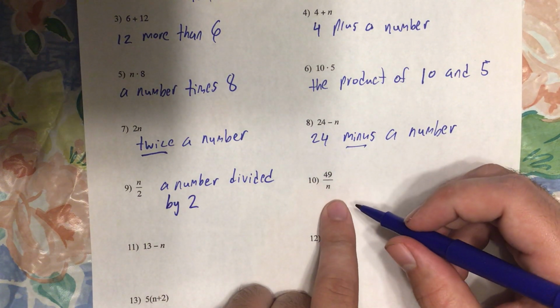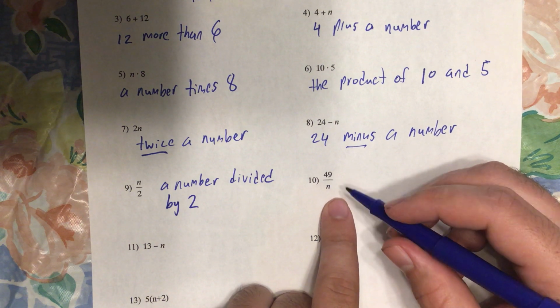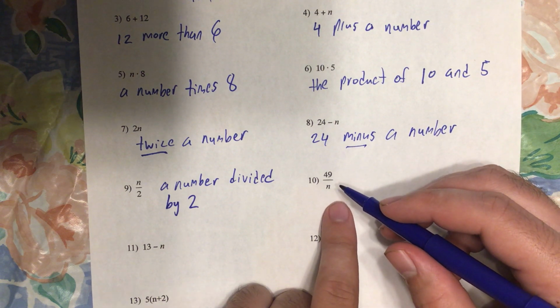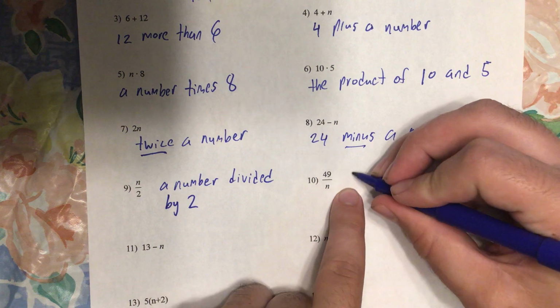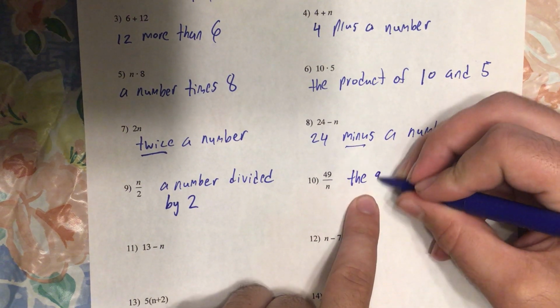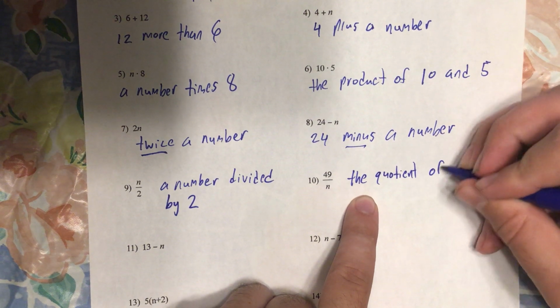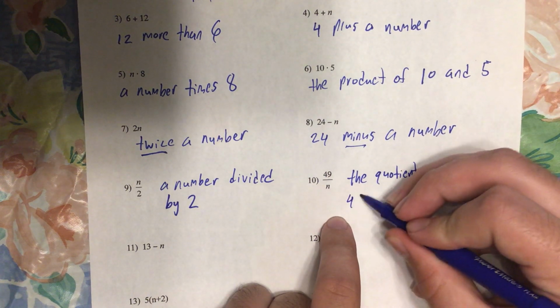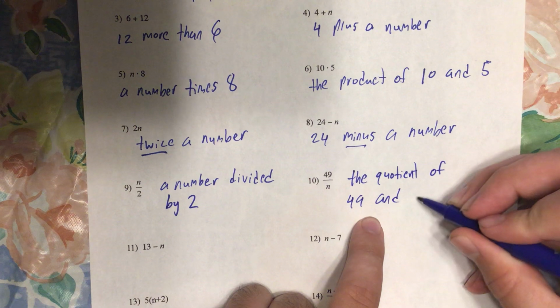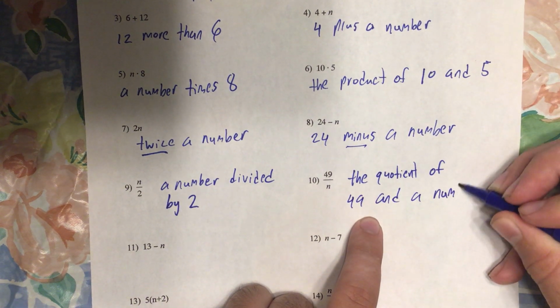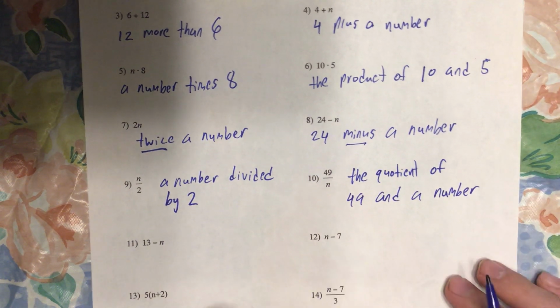We can also use our fancy word, the Q word for division, the quotient. So we can say the quotient of 49 and a number. So that's another way to say it.